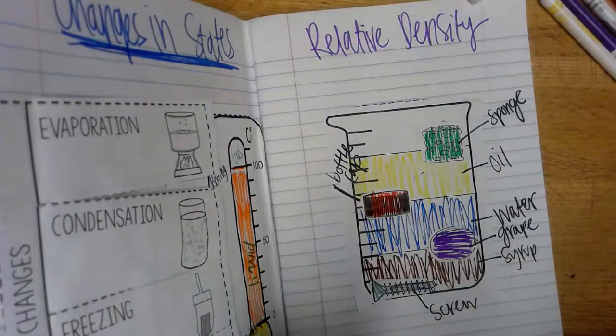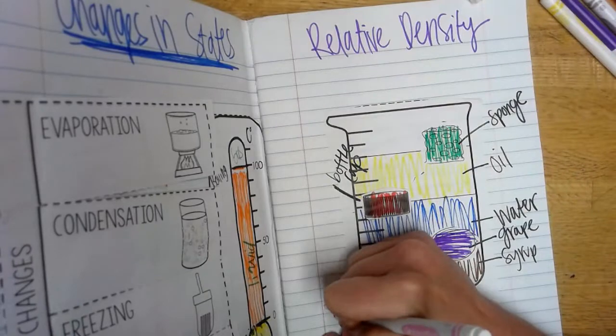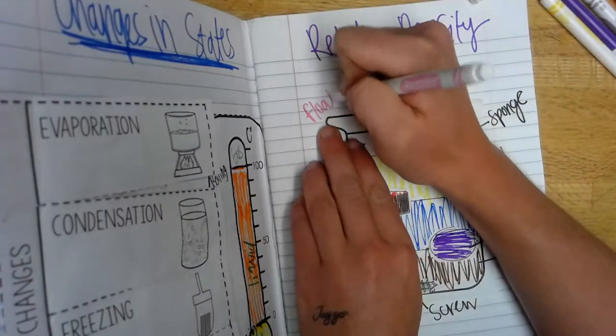All right, some keywords for density would be sink and float.